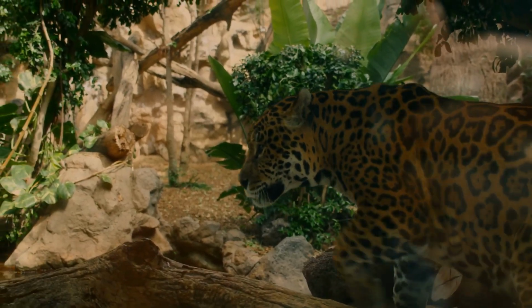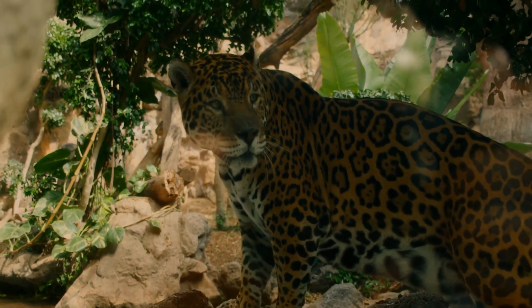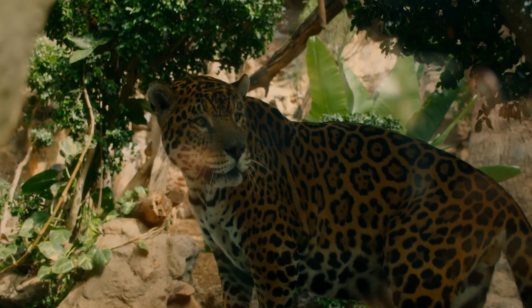Further south, in the rainforests of Central and South America, the jaguar is a crucial keystone species.